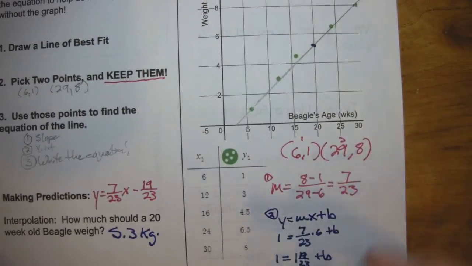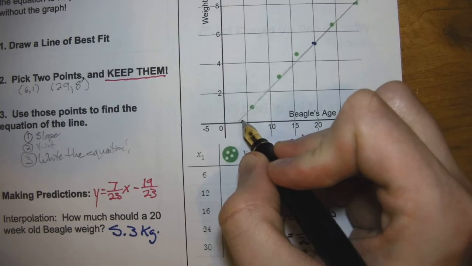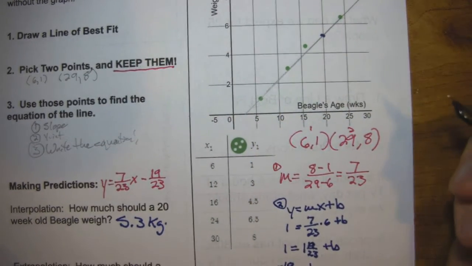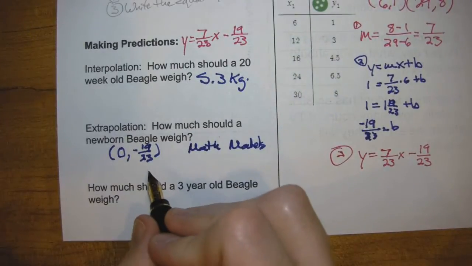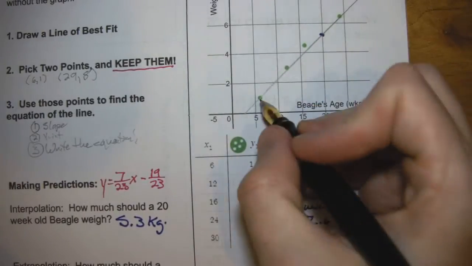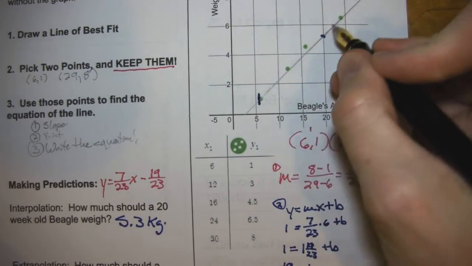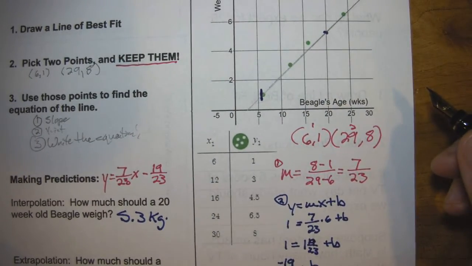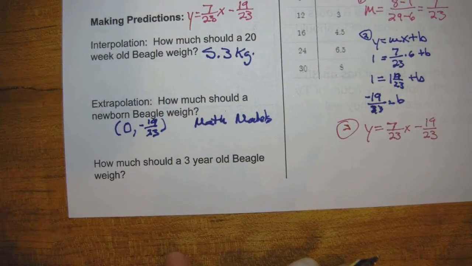We probably can't trust our model, this line, for much lower than 6 or 7 weeks of age, because we know that while that beagle will be small, it won't be negative. So in this case, I would probably stop all my predictions right at that first data point and go in this direction. Anything back here probably is not going to be accurate. So while that is our prediction, it's probably not going to be a good one.